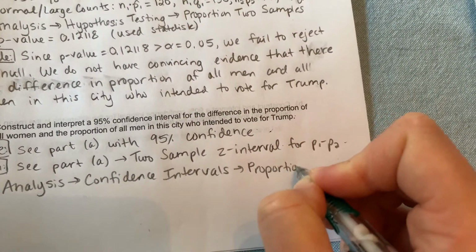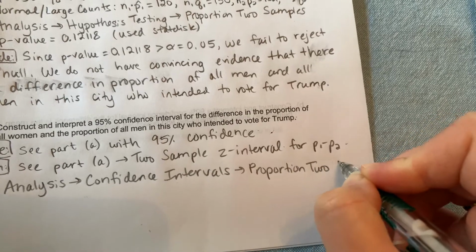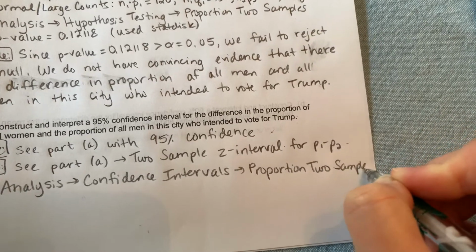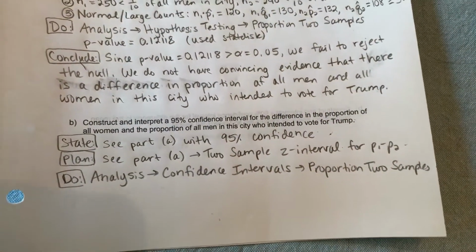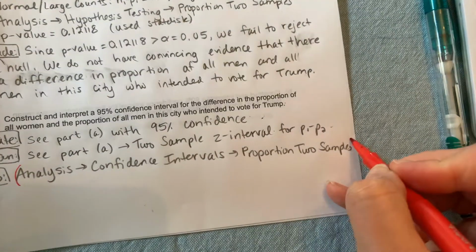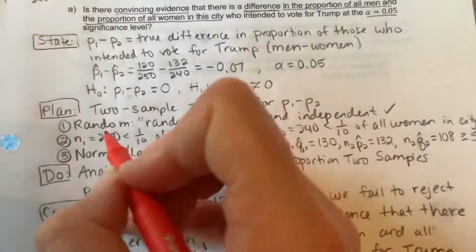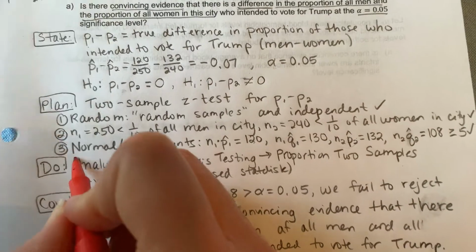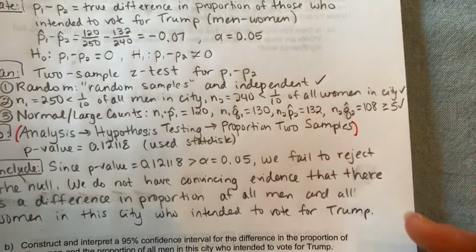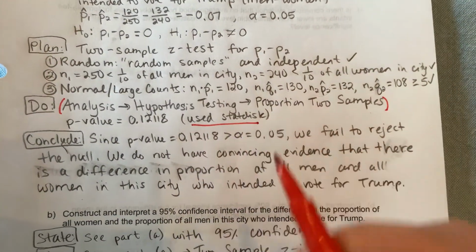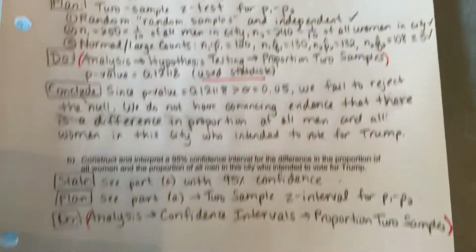Once again, you don't have to write this part down. Maybe I will even put it in parentheses in red so that you can tell this is just for us to later be able to look back. How did we get that? So let's see, this part right here in the do section, you don't have to write that down, but you do have to write down that you used StatDisk. Okay, so let's get that do section done.